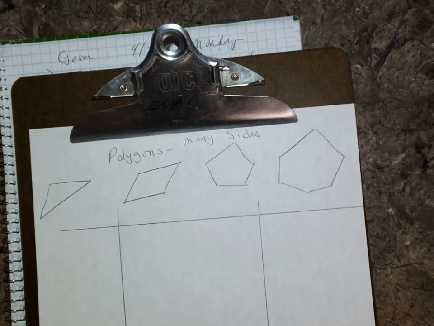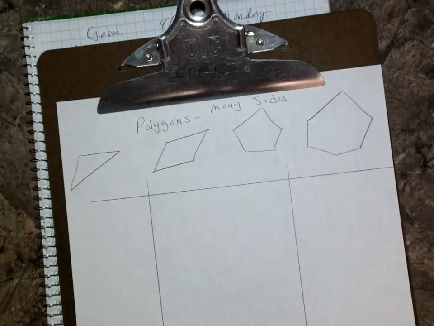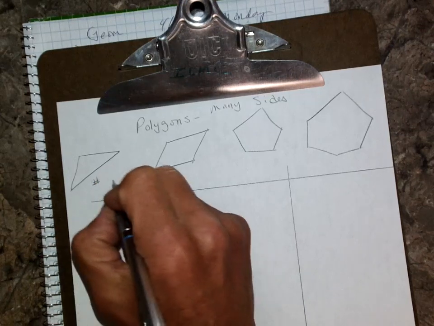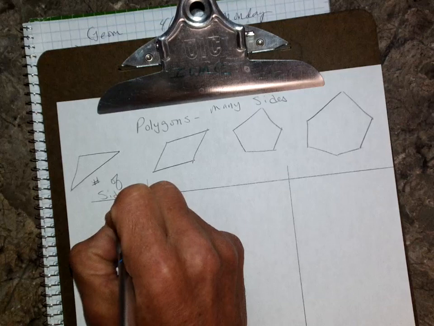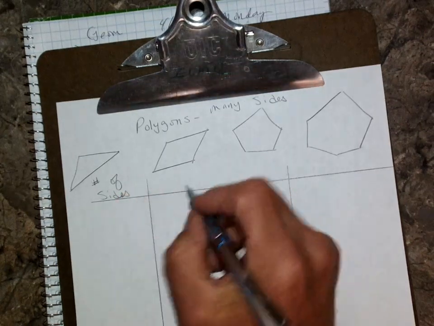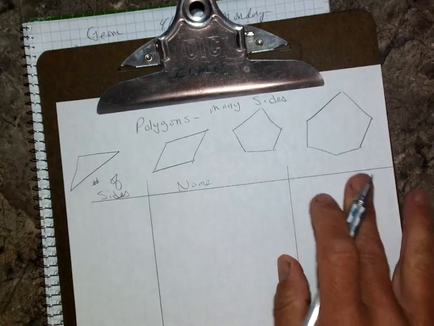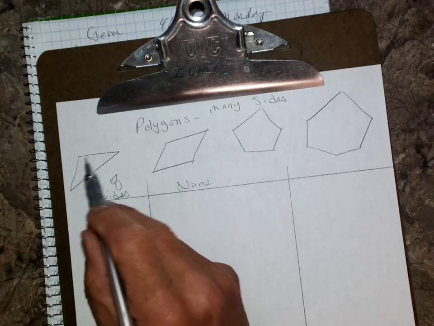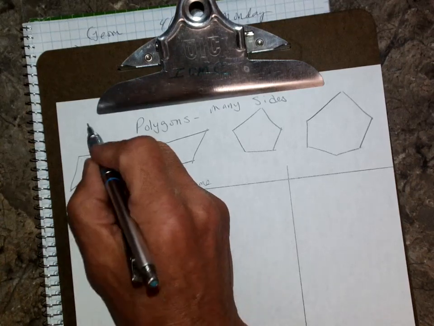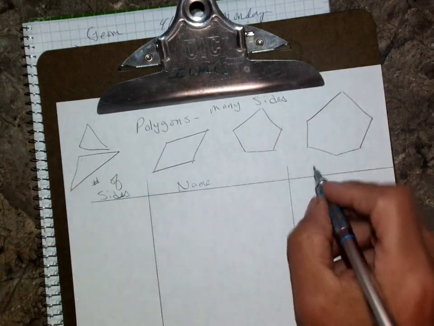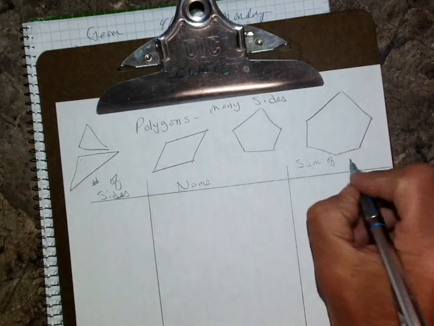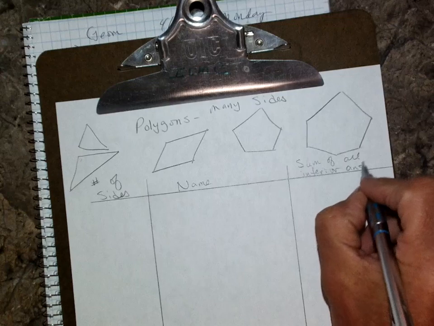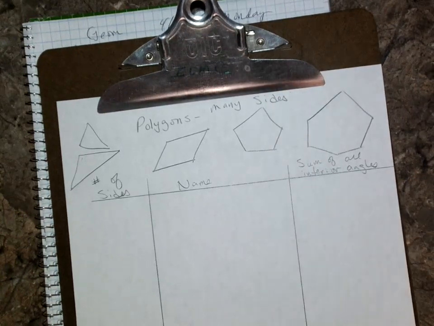So let's go ahead and start right off with the chart. I started this chart, and what I'm going to do is put over here the number of sides. And then everything has a name. And then the last thing we do is put the sum of the angles. For instance, for a triangle, if we add all three angles, it's going to add up to 180, no matter how you draw a triangle. This is going to be the sum of all interior angles.